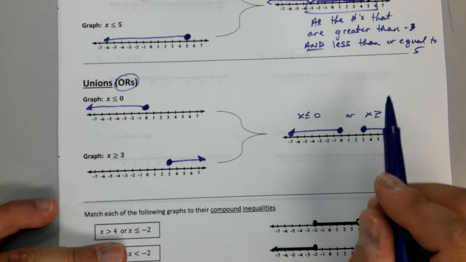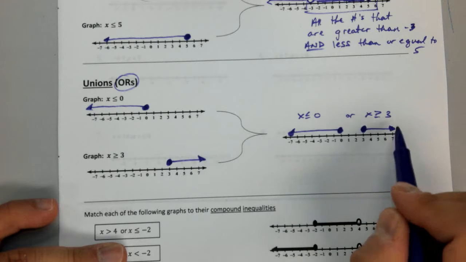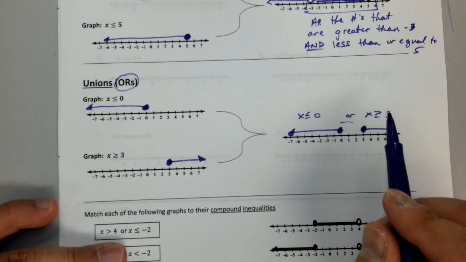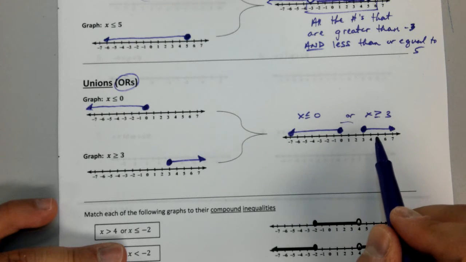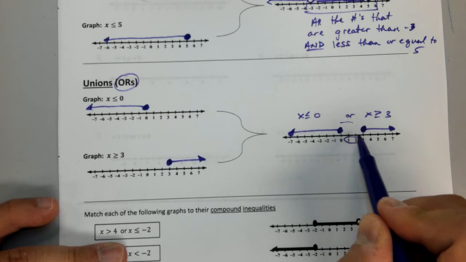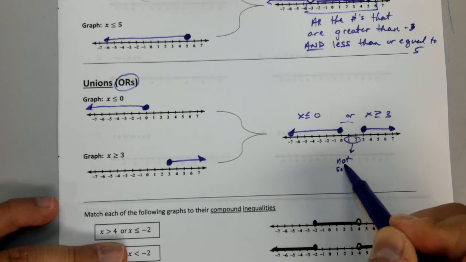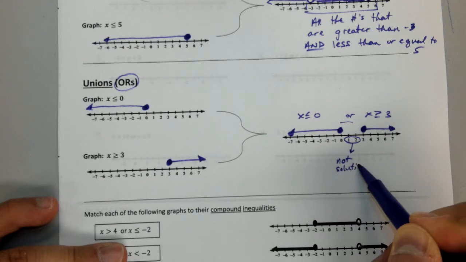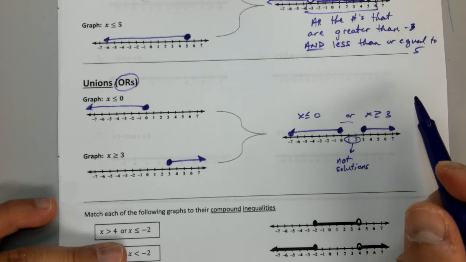It doesn't matter which one, but it needs to either be over here or over here. So ORs give you options where you can either be a part of one solution set or be a part of another. Anything that's in the middle, like these numbers right here, these are not solutions because they don't satisfy any condition. They are not less than or equal to 0, and they are also not greater than or equal to 3.